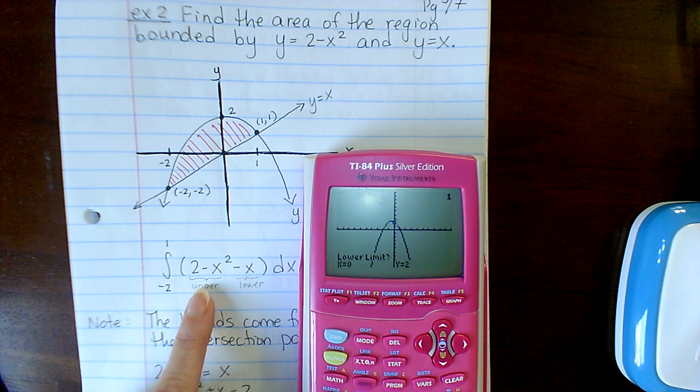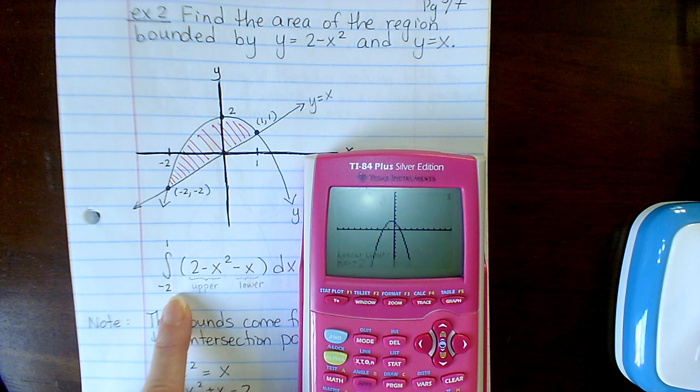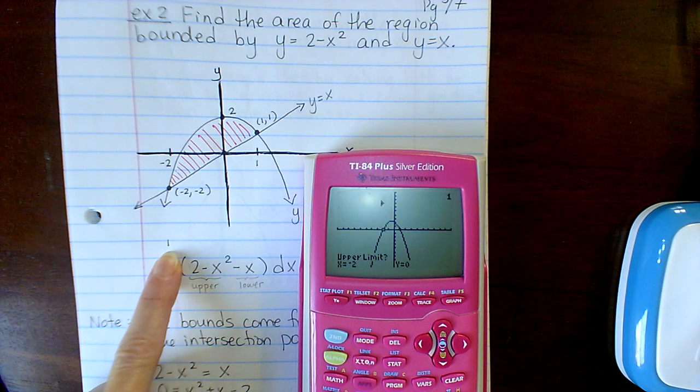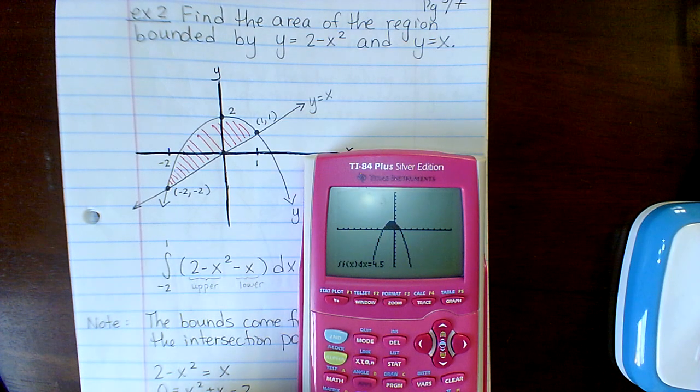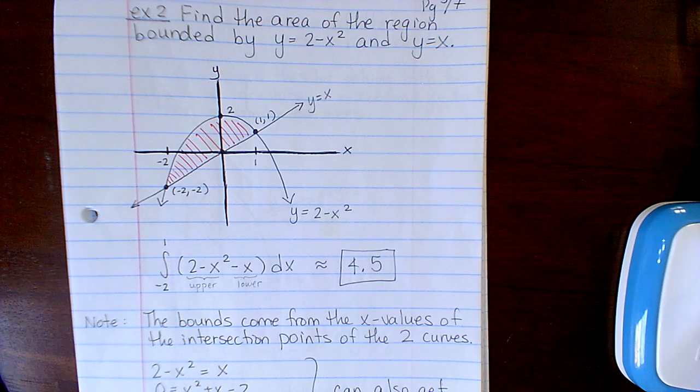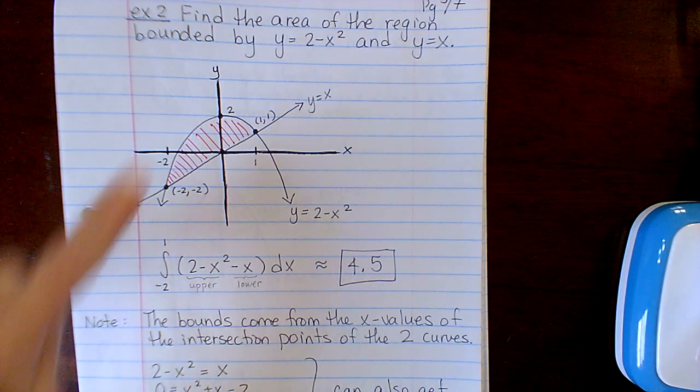All right, the lower limit is -2. I'm going to hit enter. The upper limit up here on my integral is 1. So I'm going to hit 1 and enter. And I get that this integral is 4.5. So that area right here is 4.5 square units.